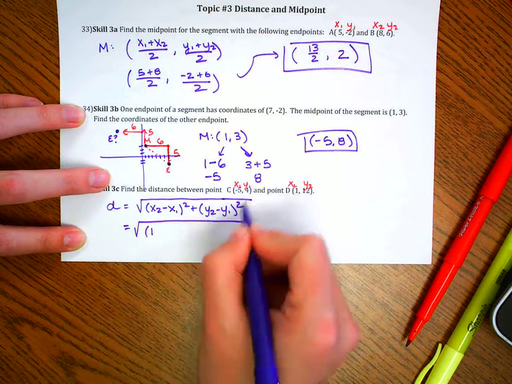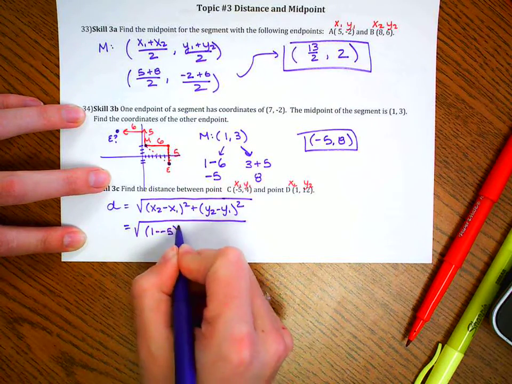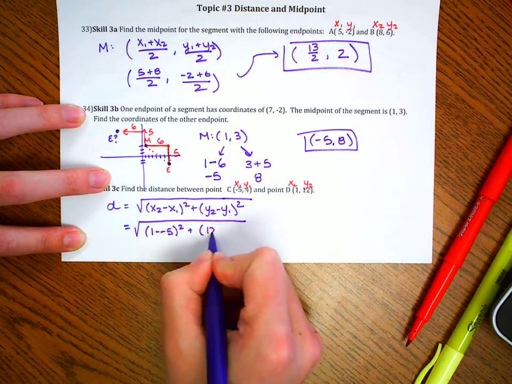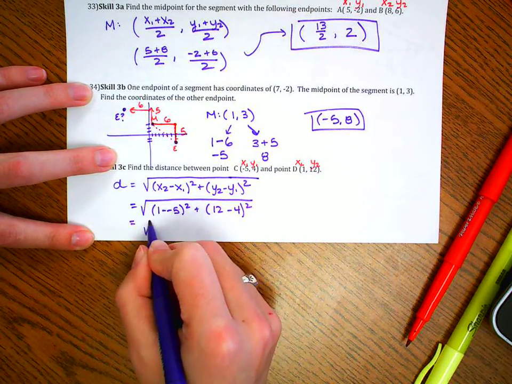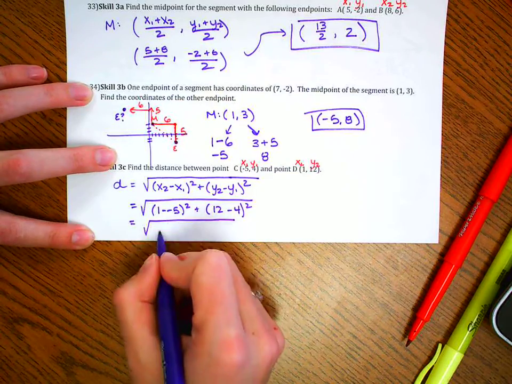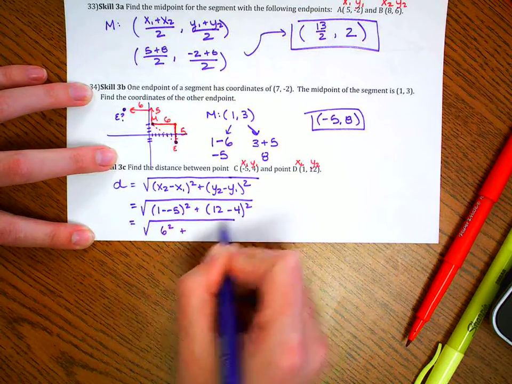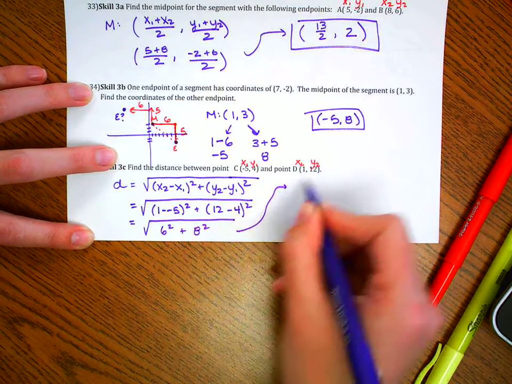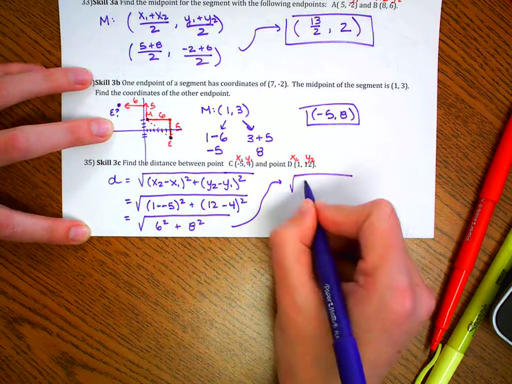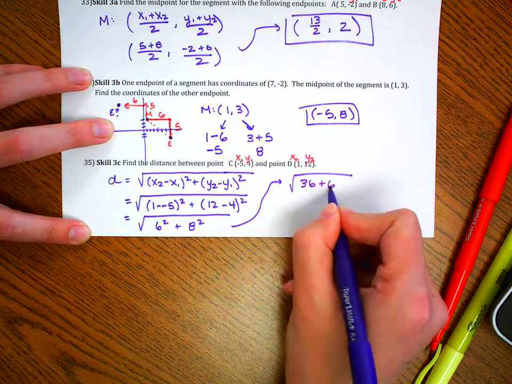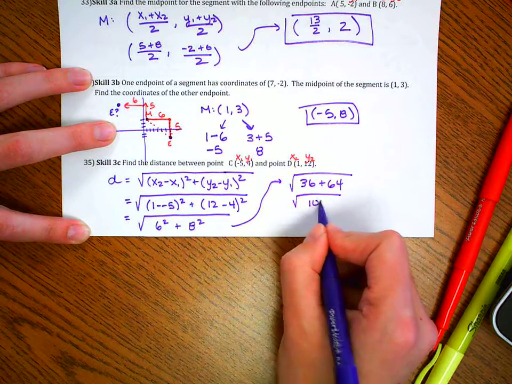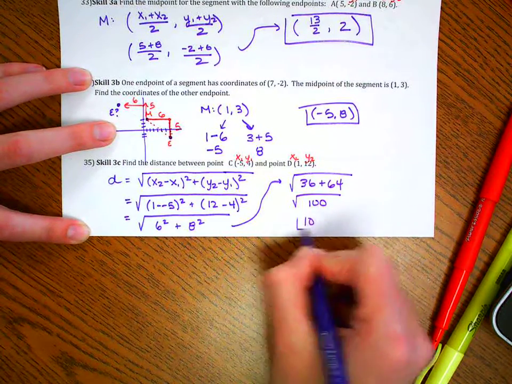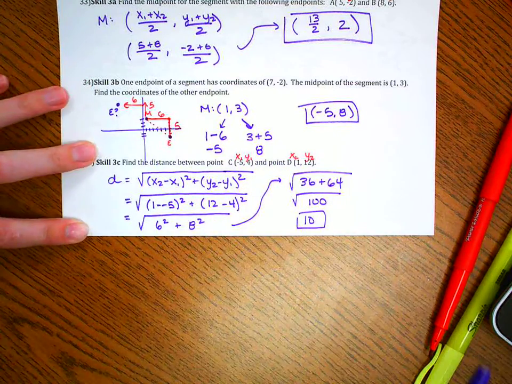x2 is 1, x1 is negative 5, y2 is 12, y1 is 4. 1 minus a minus 5, we add, so 1 plus 5 is 6. 12 minus 4 is 8. 6 squared is 36. 8 squared is 64. 36 plus 64 is 100, and the square root of 100 is 10. So the distance between point C and point D is 10.